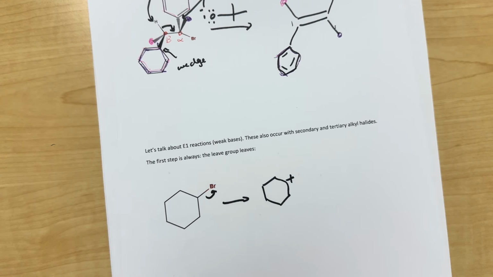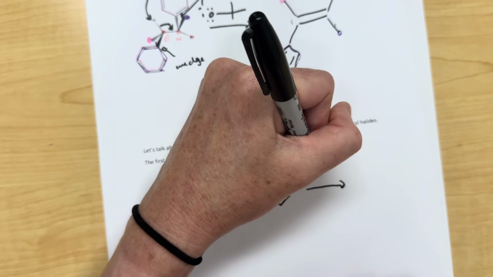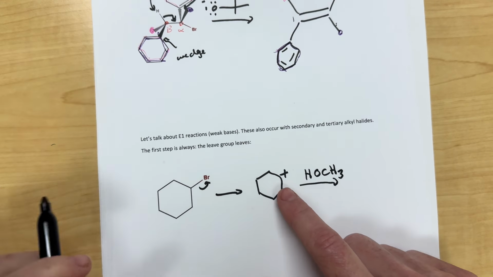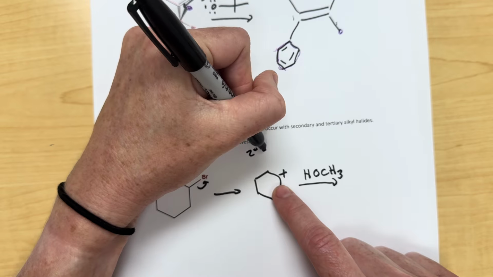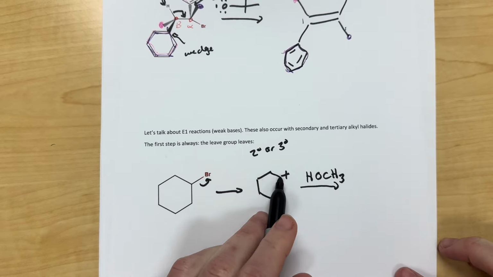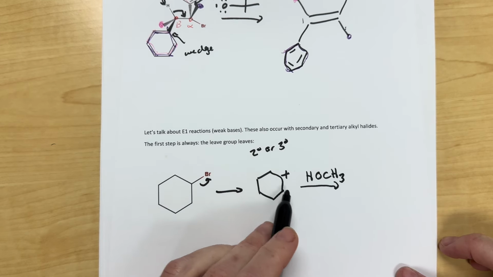Okay, let's go ahead and react that with this. And again, the reason this happens only with secondary or tertiary is because only secondary or tertiary carbocations are stable. The positive charge is only stable if it's got 2 or 3 carbons surrounding it.